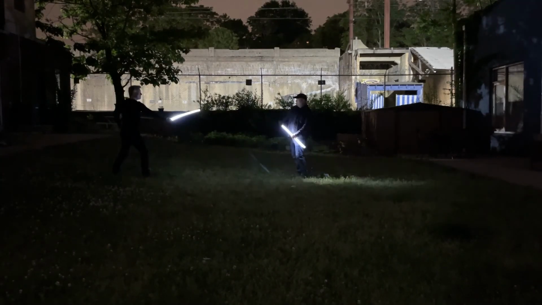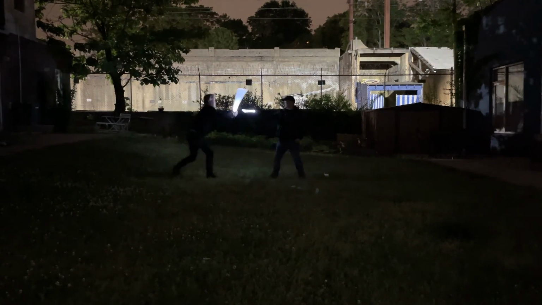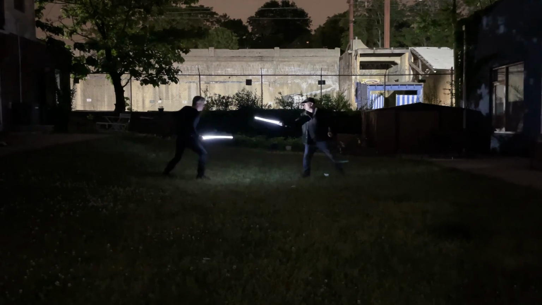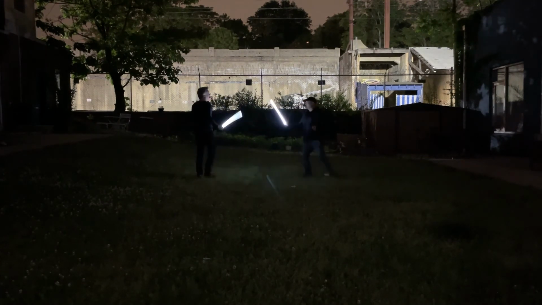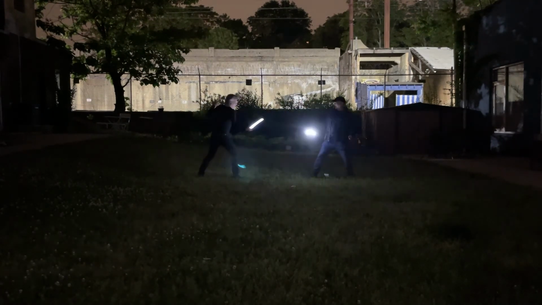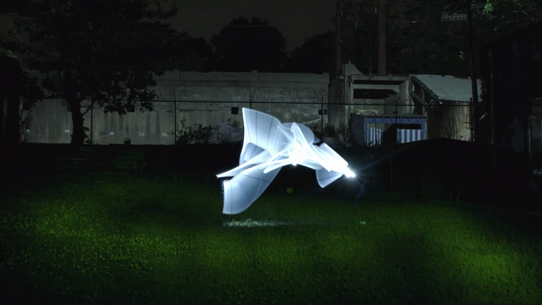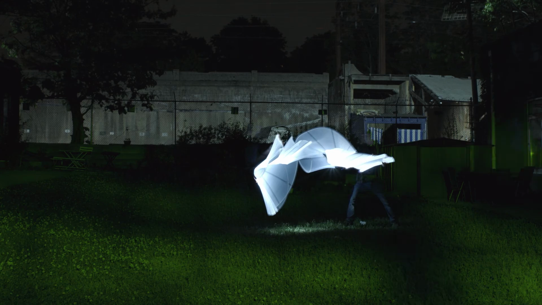And I really wanted to thank my friend Jeremy for not only providing the location for this shoot, but for helping me execute some of the light painting itself, especially here doing the lightsaber battle. So that gives you a good idea of all the components that make up the visualization. So let's look at the finished product.